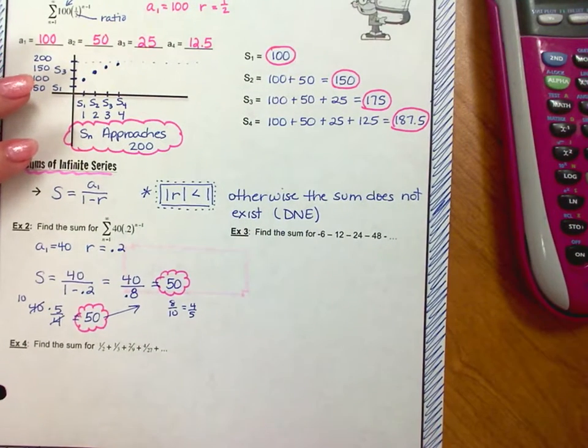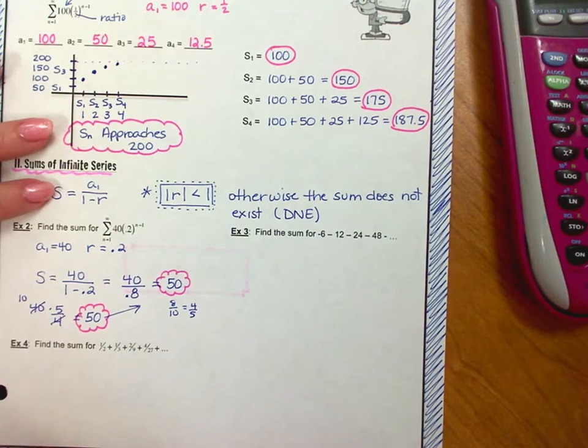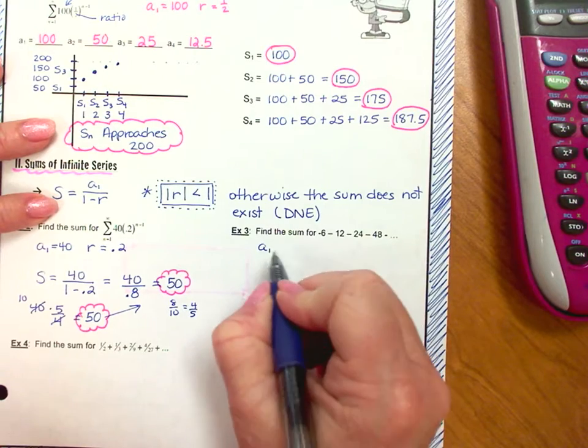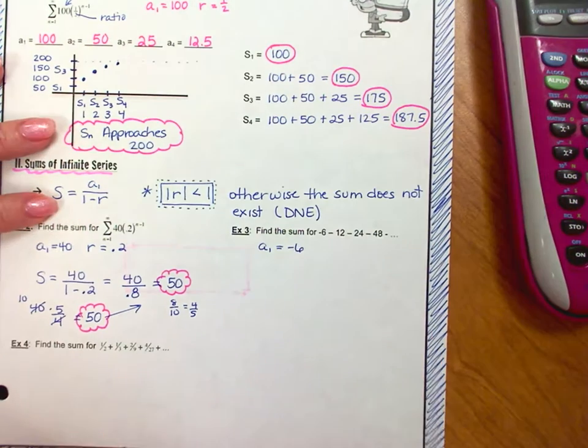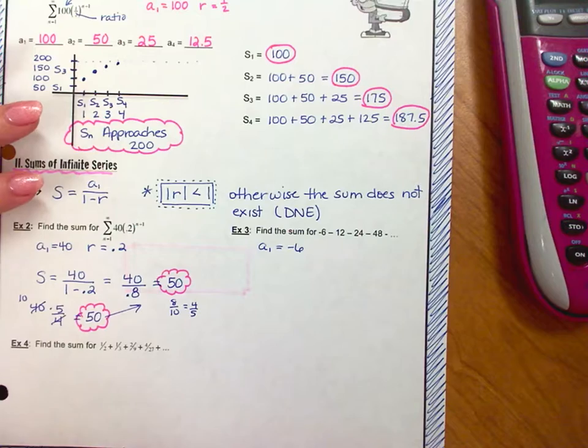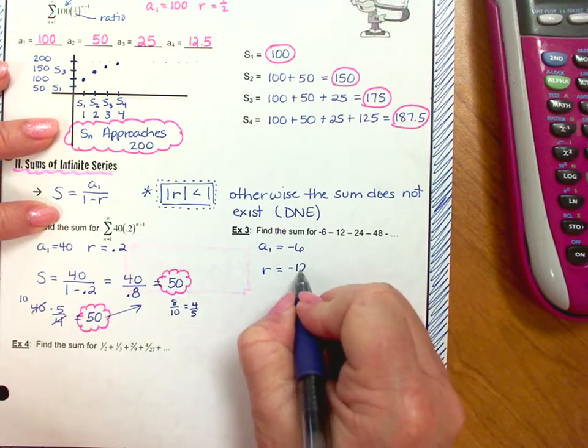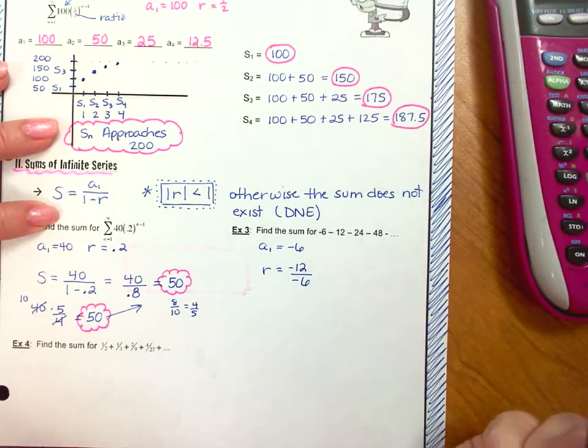So for this one, we are not given specifically a sub 1 or the ratio, but we can look at it and say that a sub 1 is equal to negative 6. Okay, and we find the ratio the same way we did yesterday with the geometric series. So we're going to say the ratio is equal to negative 12 divided by negative 6.